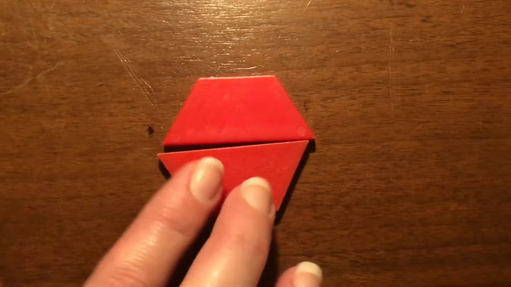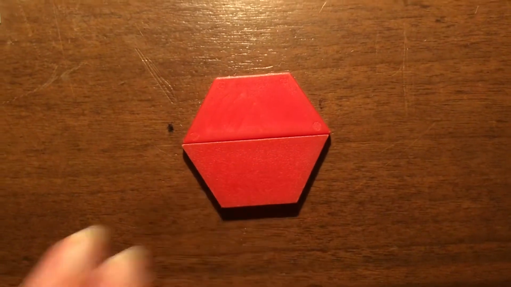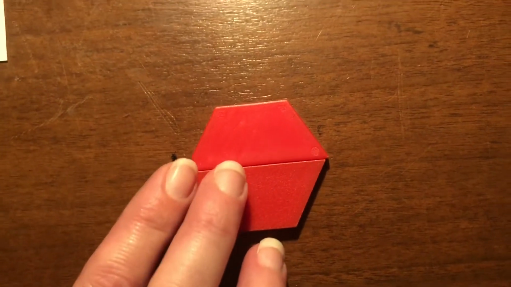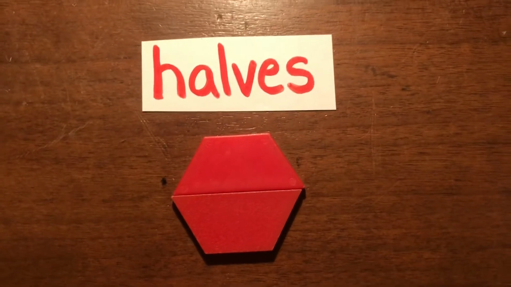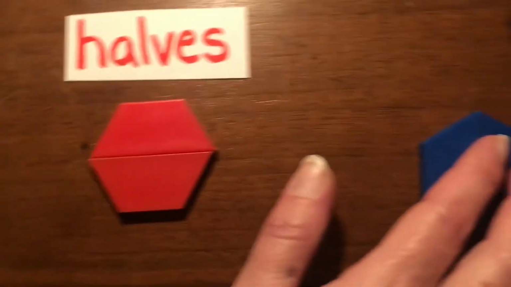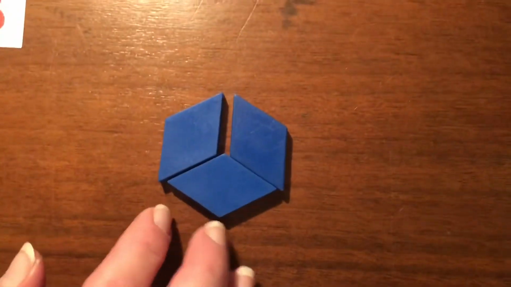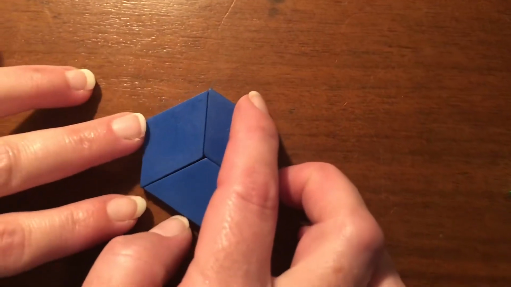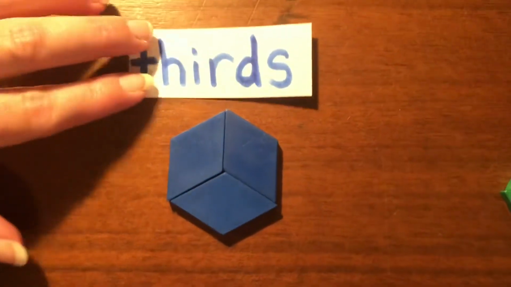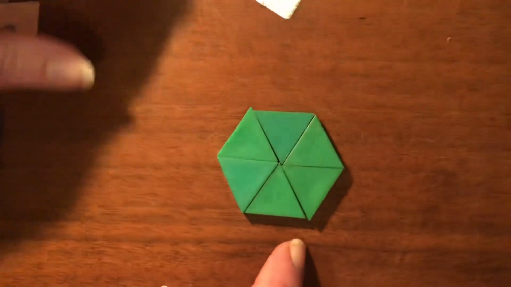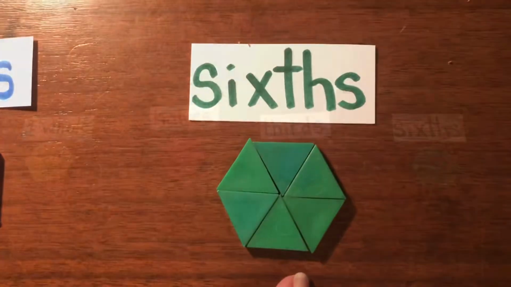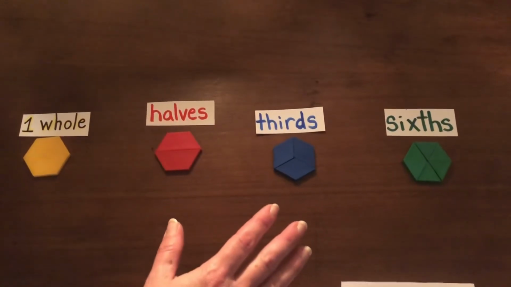But if I come over here and I show you that, yeah, I can cut this into two pieces to make that whole, these are called halves, correct? If I cut it into three pieces, like the next one, 3 equal pieces, this is called thirds. And if I cut it into 6 equal pieces, or triangles here, then those are called sixths. So these are examples of fractions.